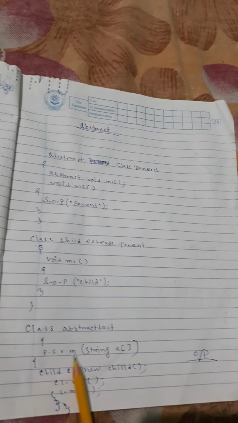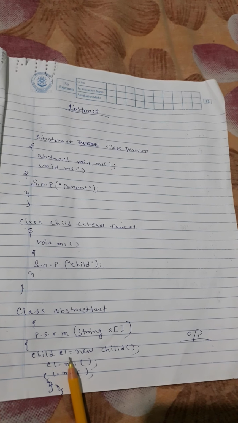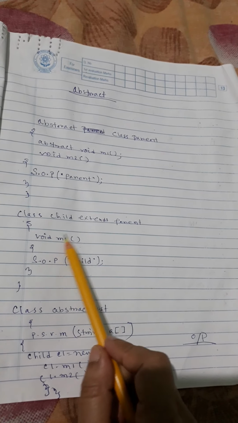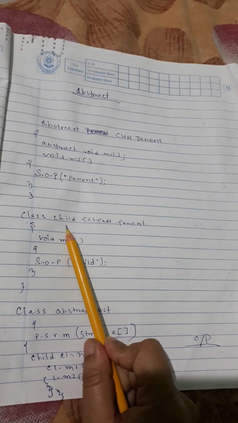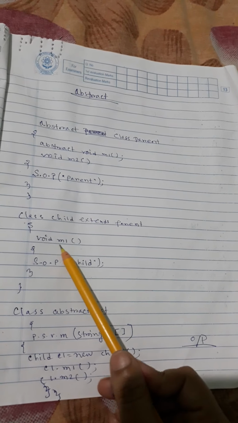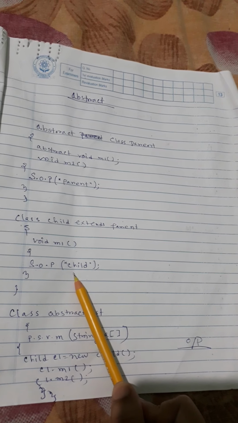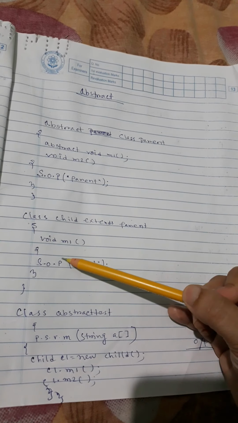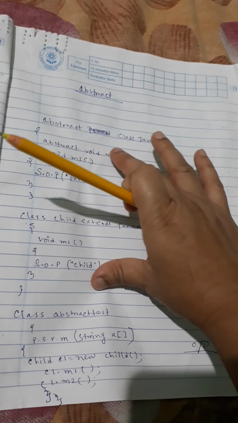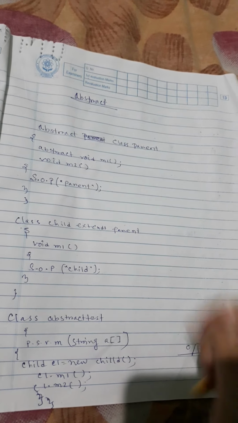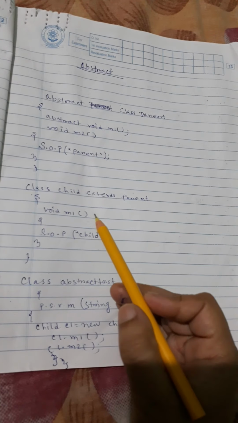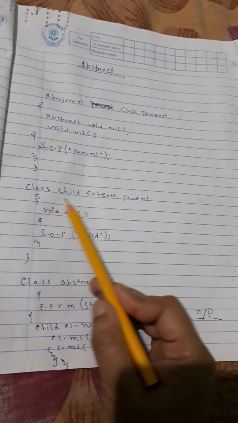Here the object will be declared using the child class. Child extends Parent, void m1, and within m1 the definition will be there. So it has the same method name, it is an overridden method which will be overridden by the child class.